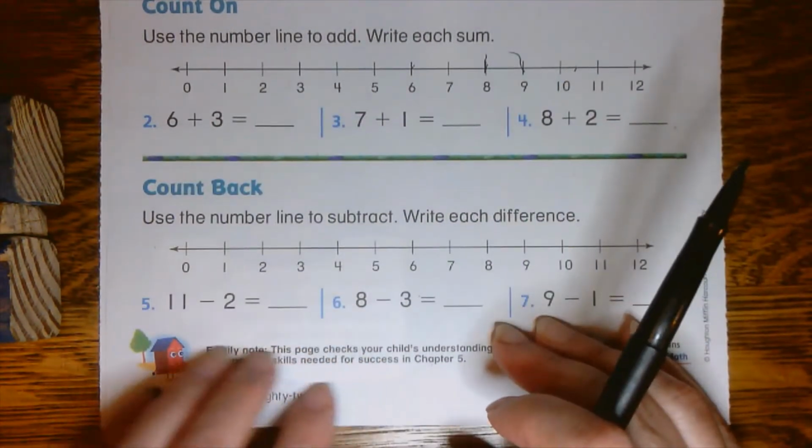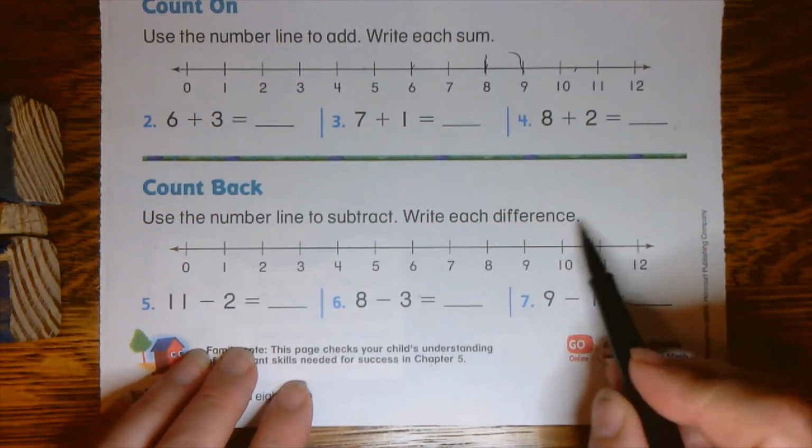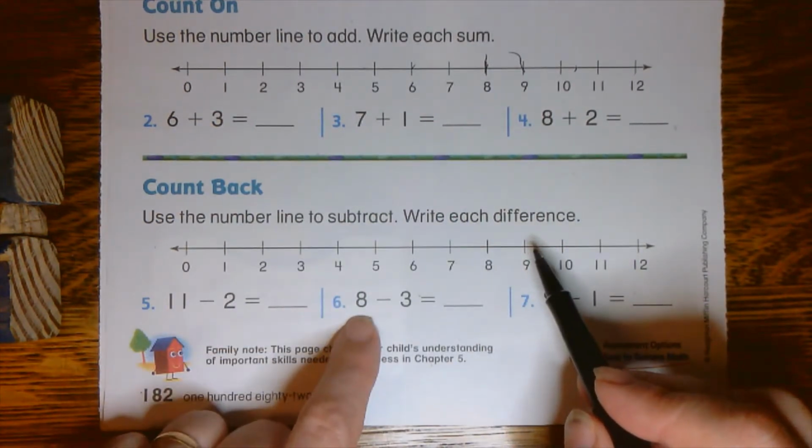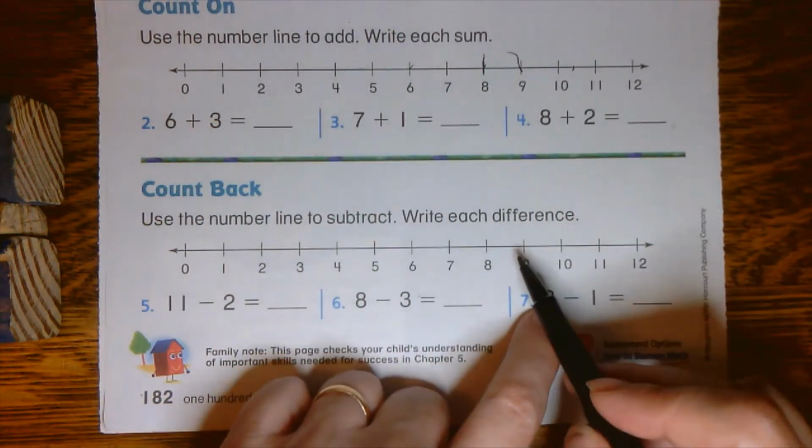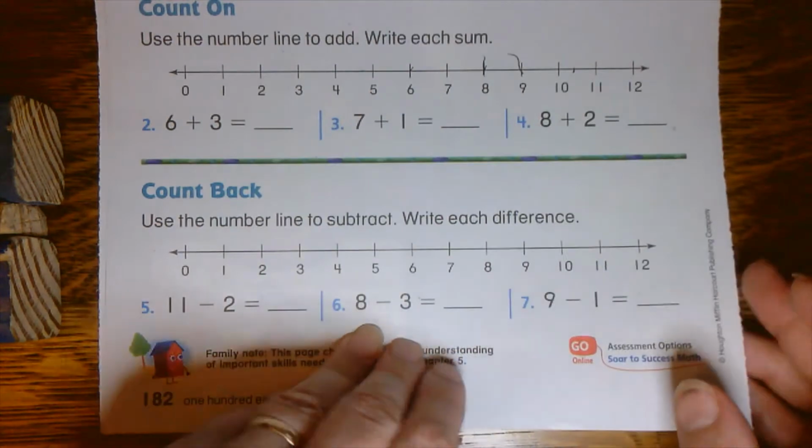Count back, same thing, we did this, right? Start at 11, jump back 2, 1, 2. Start at 8, jump back 3, 1, 2, 3. Start at 9 and jump back 1.